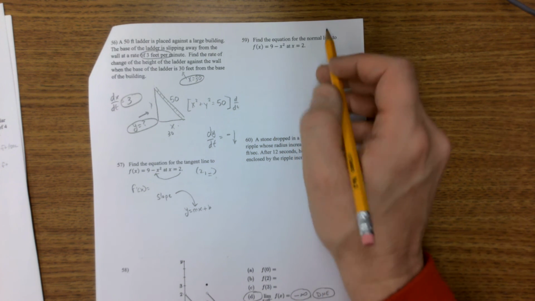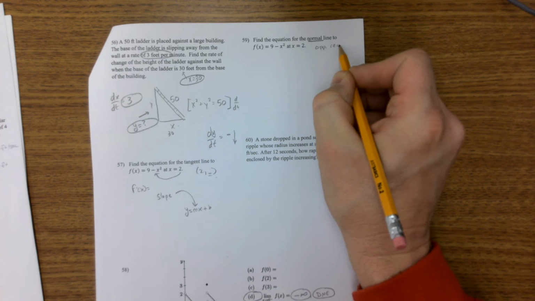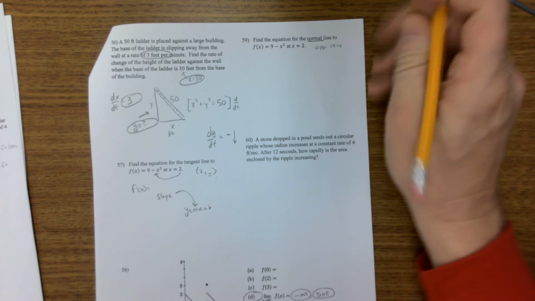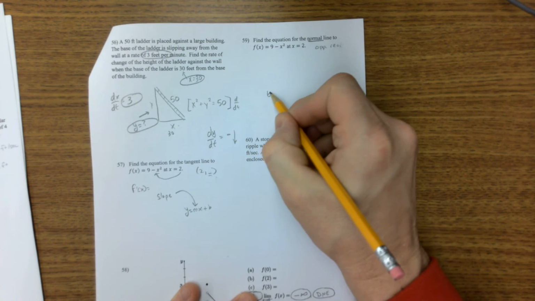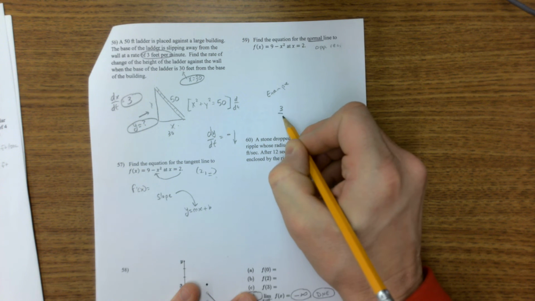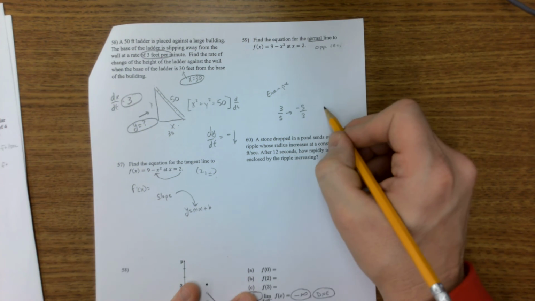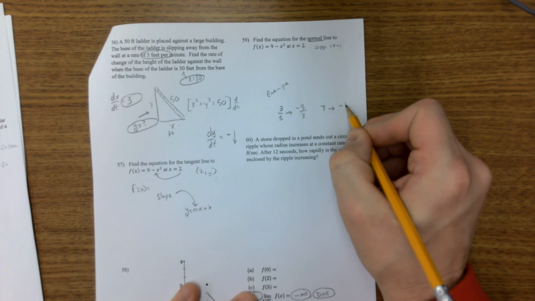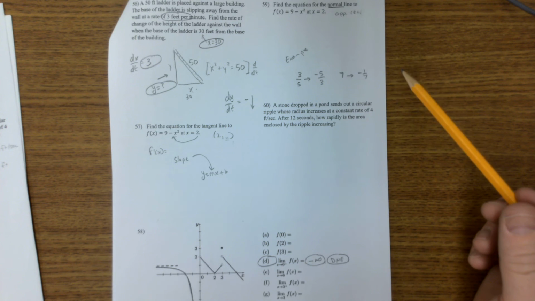Slope of the normal line. Well, that just means it's the opposite reciprocal, right? Because it's perpendicular here. So let's say we get a slope. This is just an example, but let's say we get a slope of 3 over 5. Well, we change it to negative 5 over 3. Or if we get a slope of 7, we change it to negative 1 over 7. And then we do the same steps here.